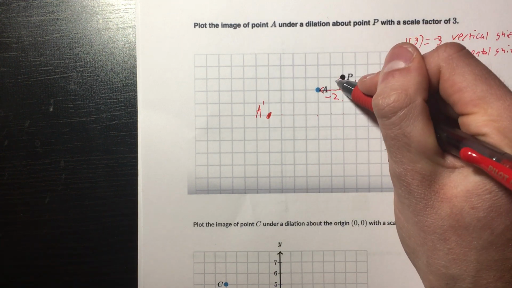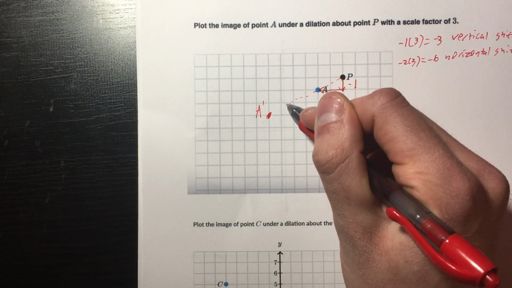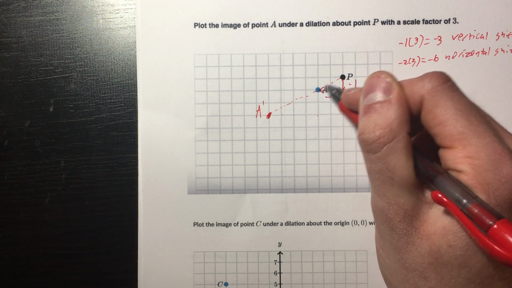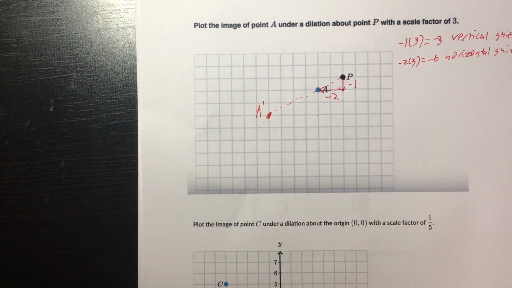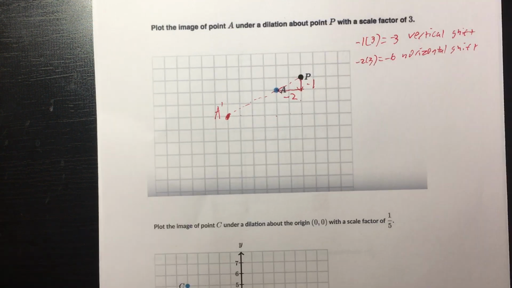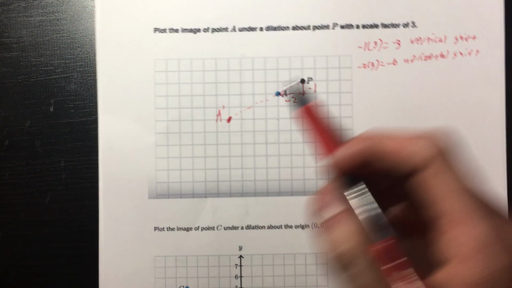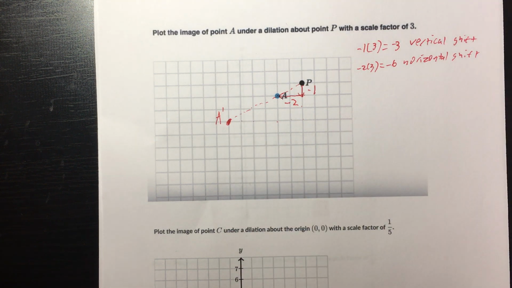And as you can see visually, we're stretching the length of segment AP by a factor of 3, so it's 3 times as big. And you might be thinking, wait, I thought a dilation was an enlargement or reduction of a certain size. A prime is the same size as point A, so how can that be?